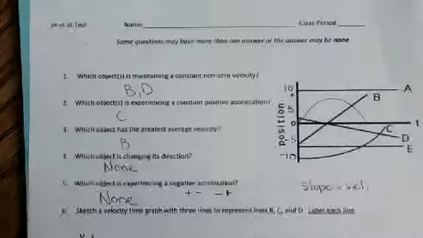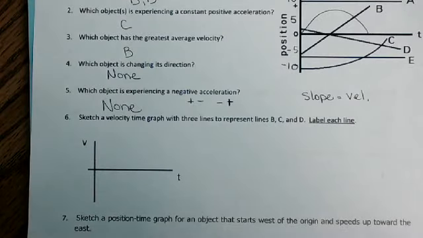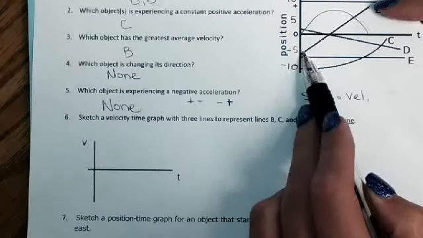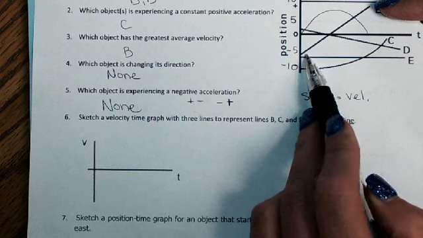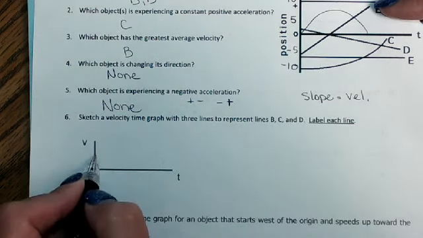Okay, moving on to number 6. Sketch a VT graph of the 3 lines B, C, and D, and label each line. So I have to do a velocity time graph for B, C, and D. So first of all, B has a constant positive slope. Insert the word velocity, constant positive velocity. So B is something like this.